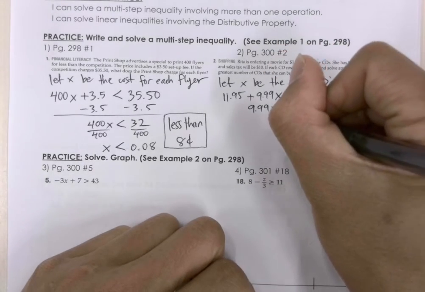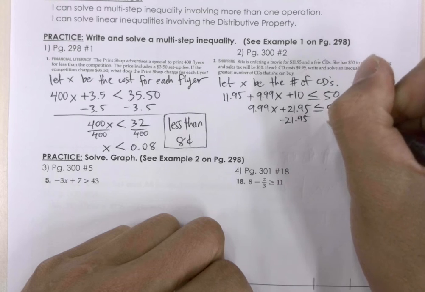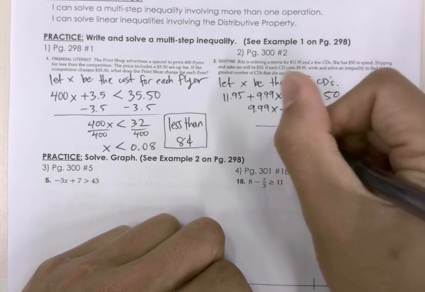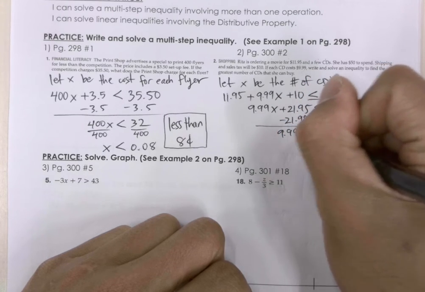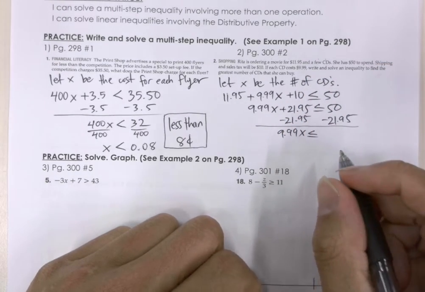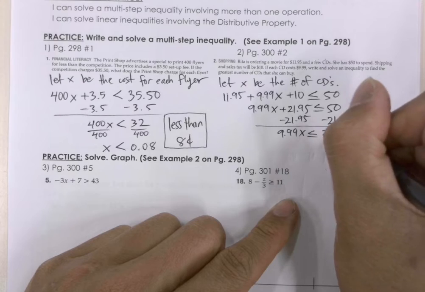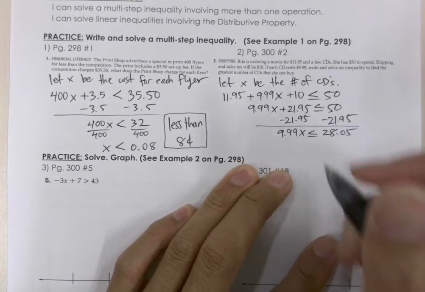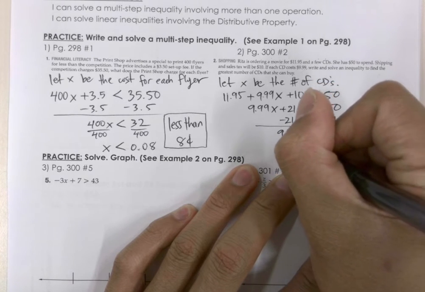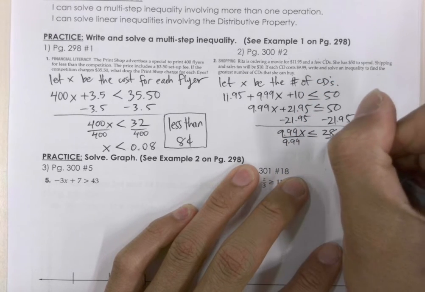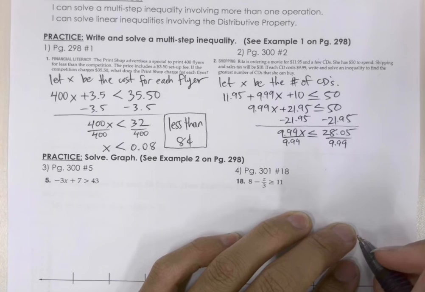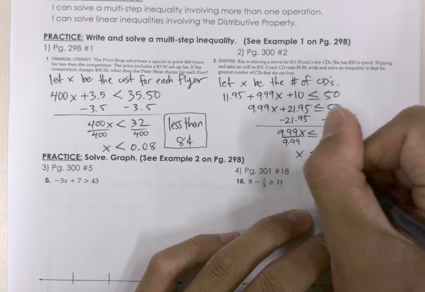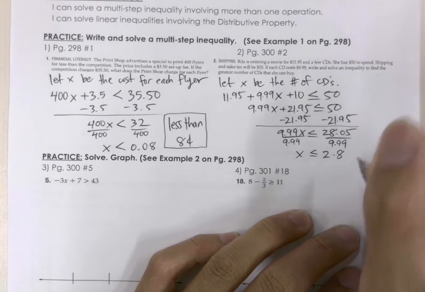Then we're going to subtract 21.95 from both sides of the inequality, and we'll be left with 9.99x is less than or equal to 28.05. We're going to divide by the coefficient, which is 9.99, and that leaves us with x is less than or equal to 2.8.